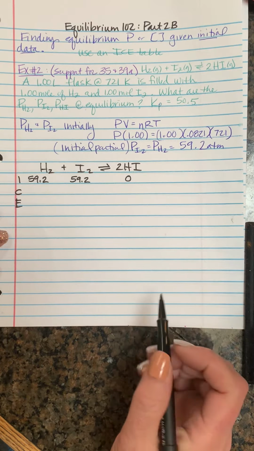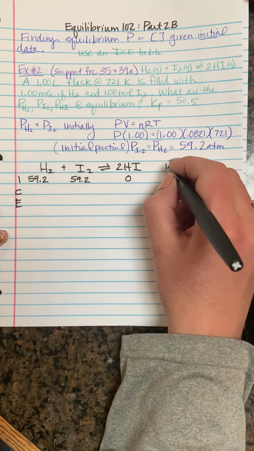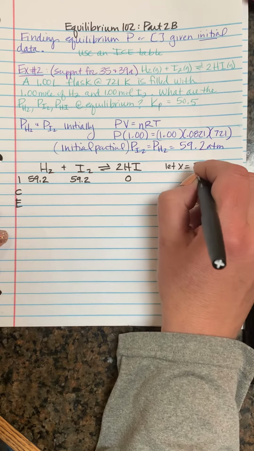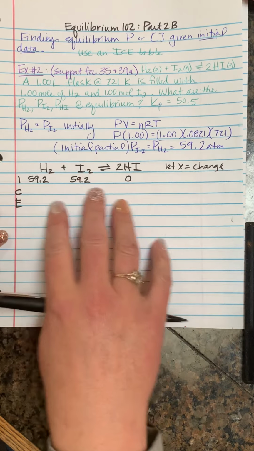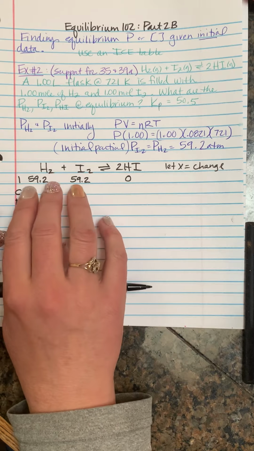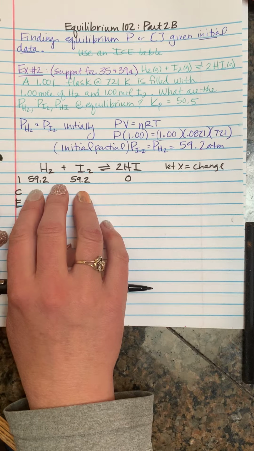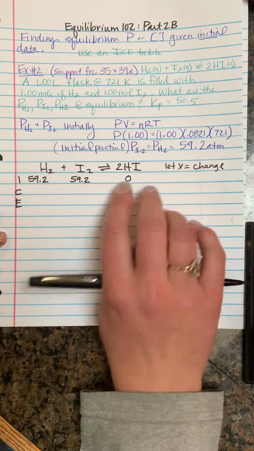Okay, so what we're going to do is let x equal the change. Since the system is going to achieve equilibrium, our reactants are going to lose pressure, and our products are going to gain pressure.